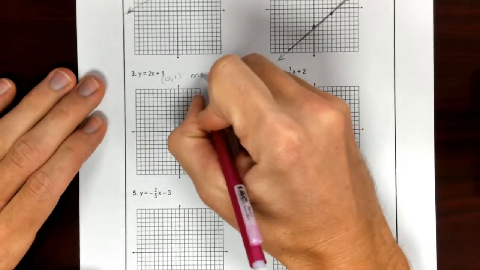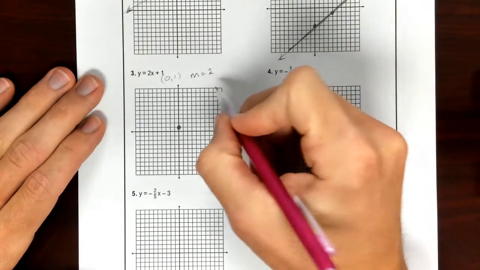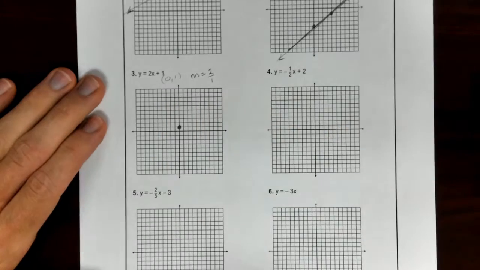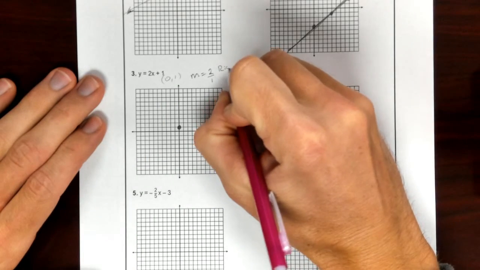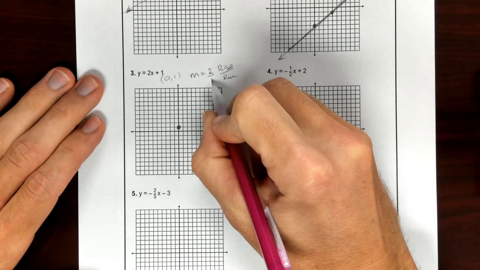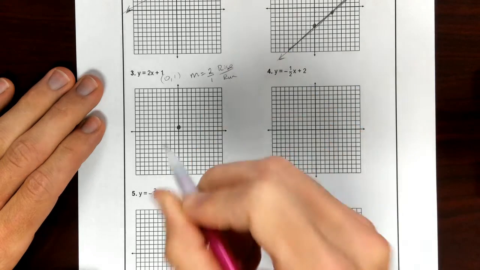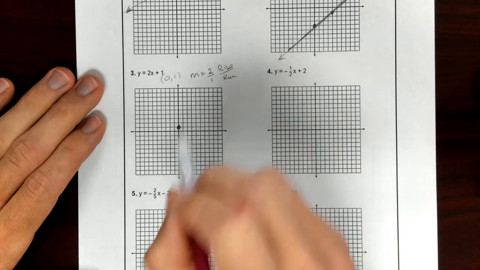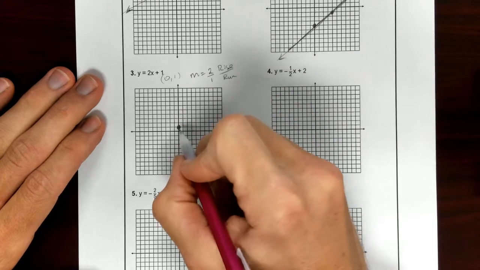Your slope is 2. Okay, we can write that as 2 over 1. So again, this is rise over run. Make sure that we are running 1. So let me graph this and I'll talk a little bit more. So 0, 1, there we go.